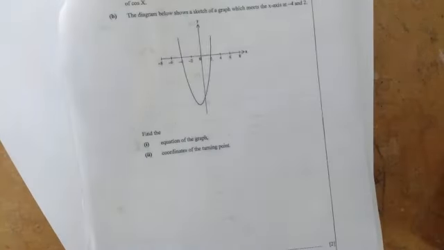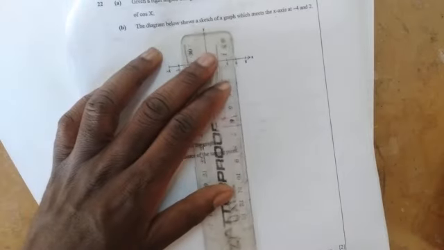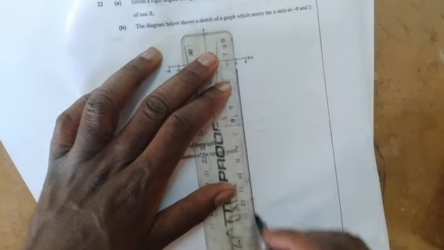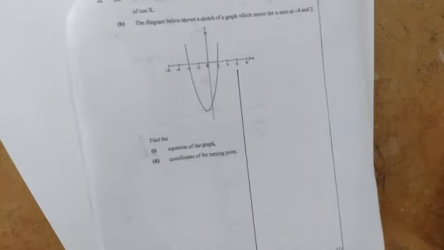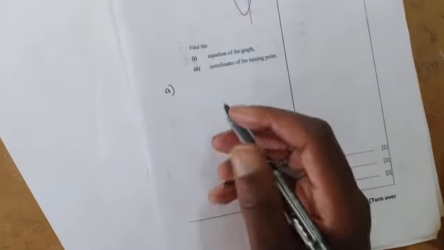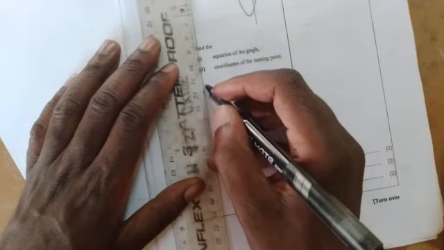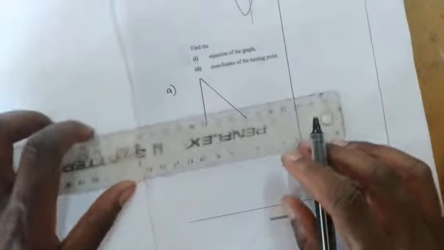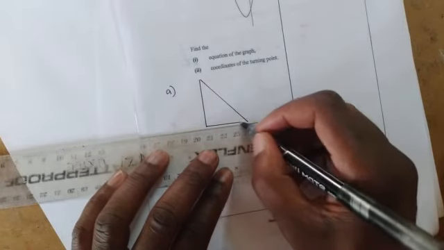Let's go to question 22a. Okay, so maybe we can put a demarcation here. Question 22a. We have a right angle triangle there that we need to just sketch so that it is easier for us to explain.